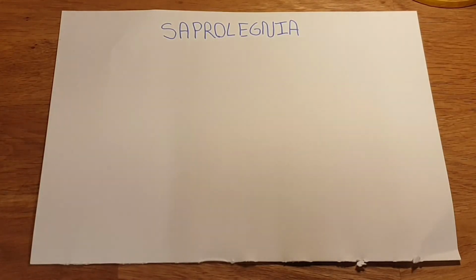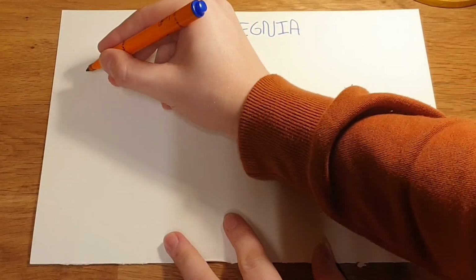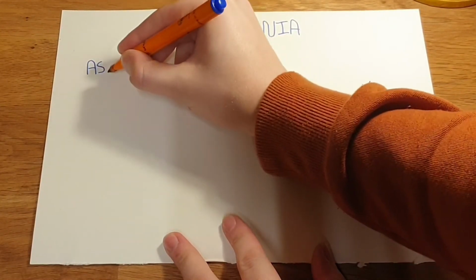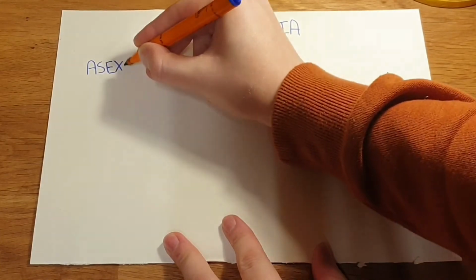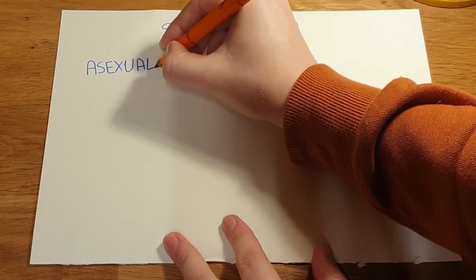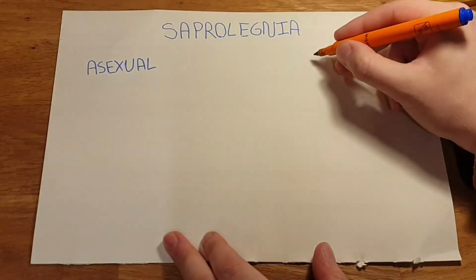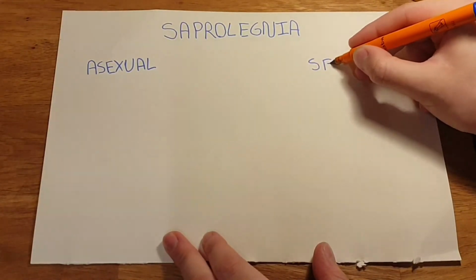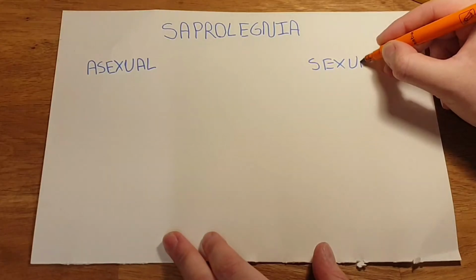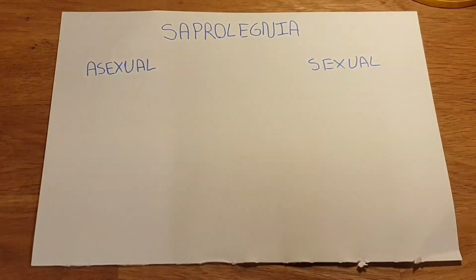Okay, so now I'm going to be going through the different stages the Saprolegnia fungus goes through in order to colonise elsewhere. So Saprolegnia has 2 stages of reproduction. The first one is asexual, and the other one is sexual. Right, so the difference between each.